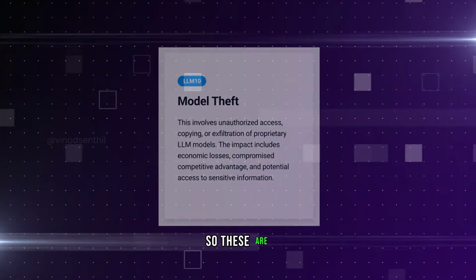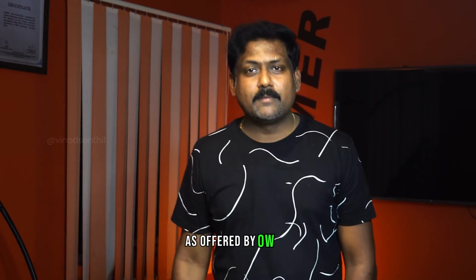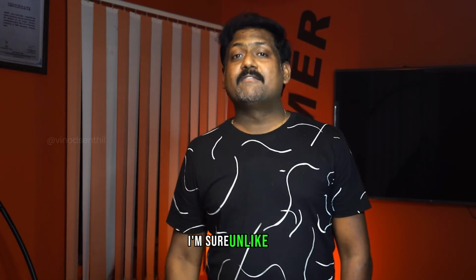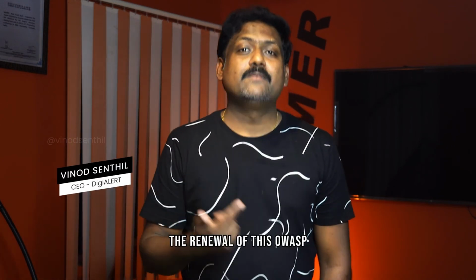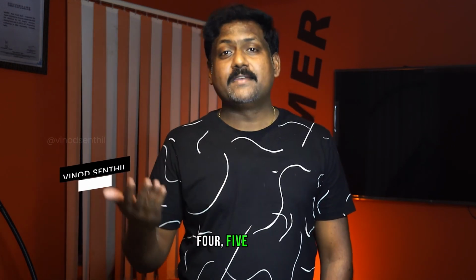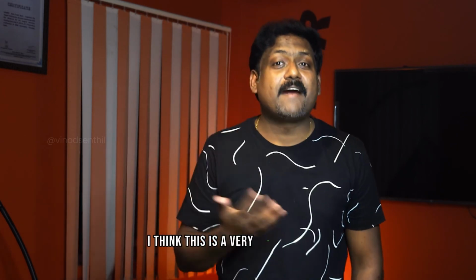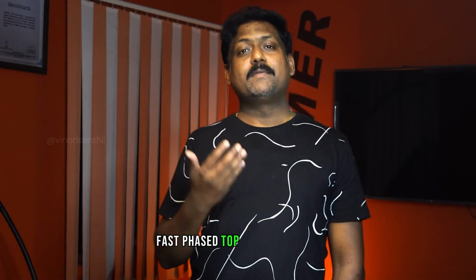So these are the quick top 10 LLM based vulnerabilities as offered by OWASP. And I'm sure, unlike web application and mobile application, the renewal of this OWASP will not be more than 4 or 5 years. I think this is a very fast changing, fast paced top 10 vulnerabilities, and I hope that OWASP's top 10 LLM will be upgraded next year also.